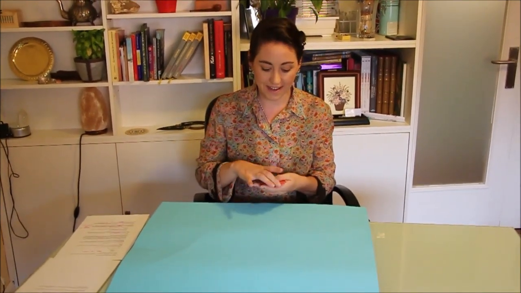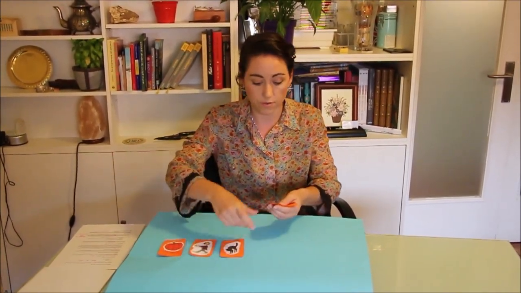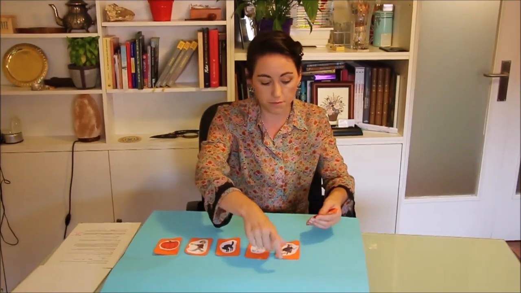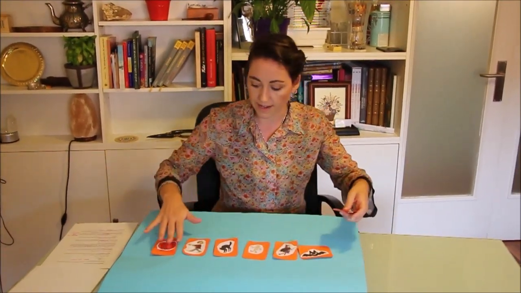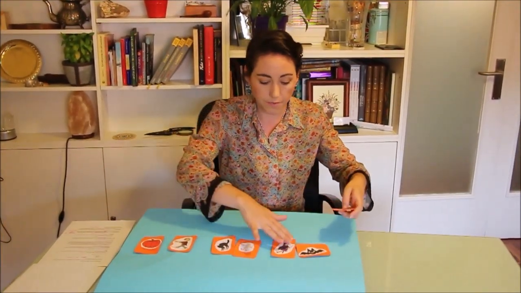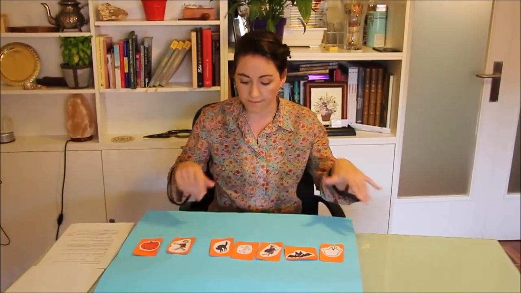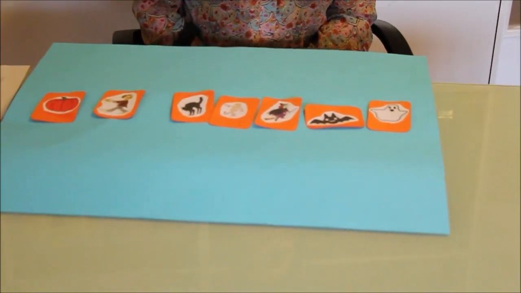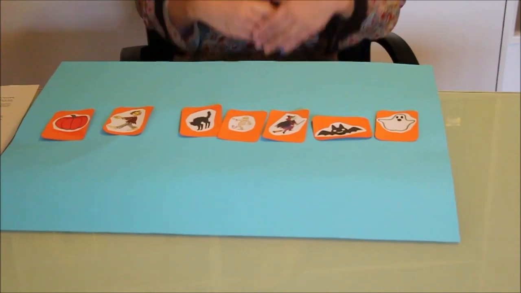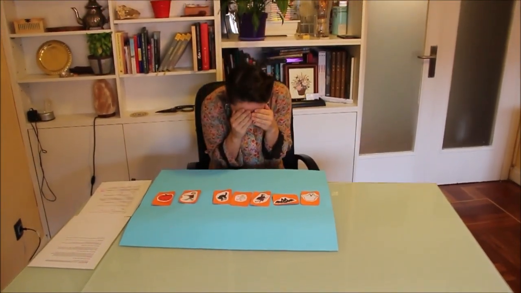Okay, so the next activity is, again, with flashcards. We can use the same six as last time, or you can introduce an extra one, or change them around a bit if your kids recognise the vocabulary. So we're going to put them up here on the board, and you're going to say to the children, close your eyes, or cover your eyes, or for children who are cheating, make a ball.